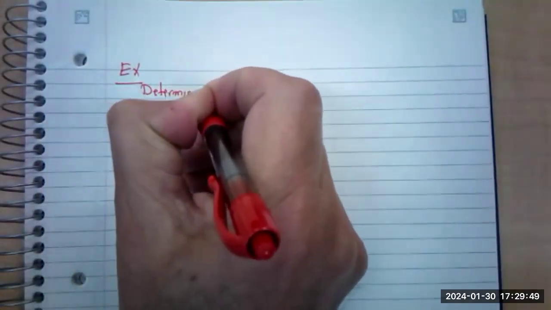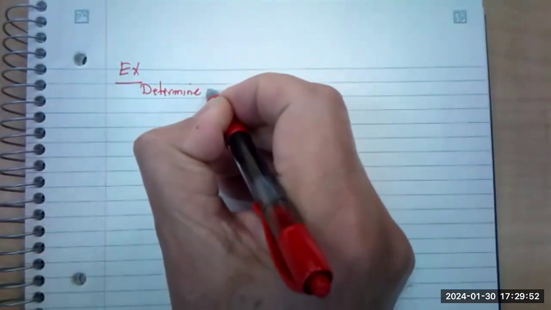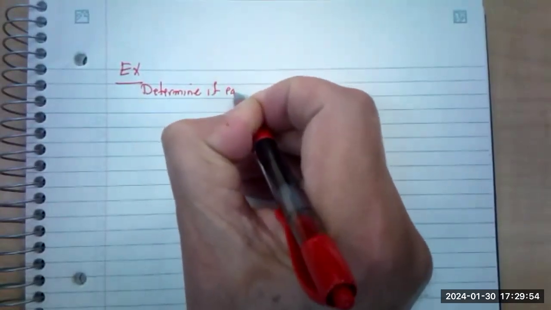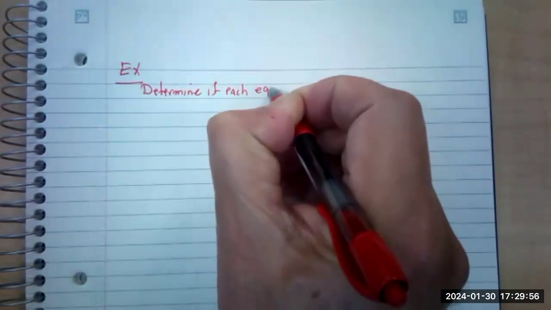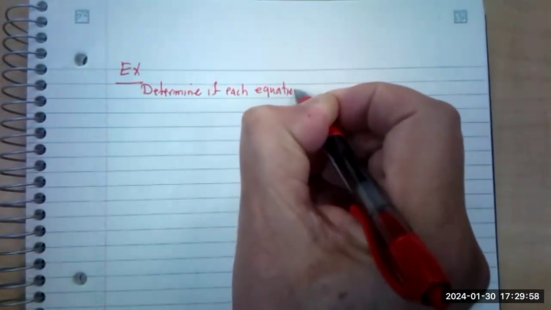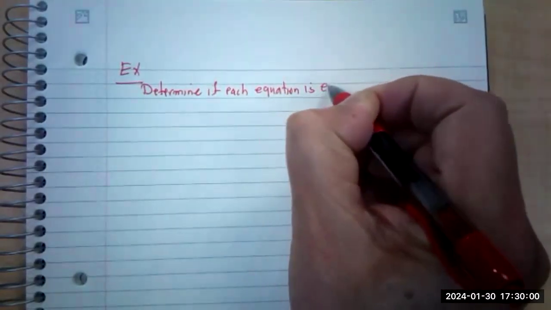Okay, so this is how the question will be given. You ask me to determine if the equation is exact. If it is, solve it. So this is it: determine if the equation is going to be exact.